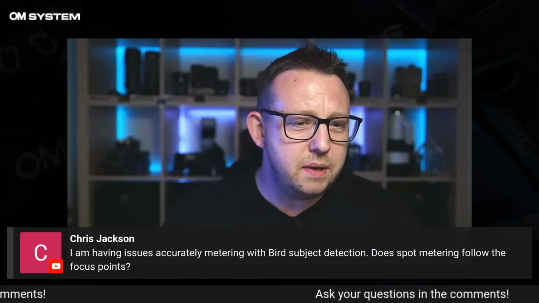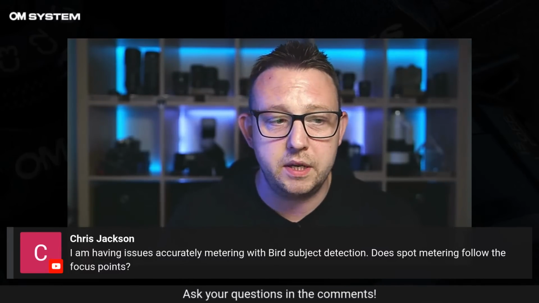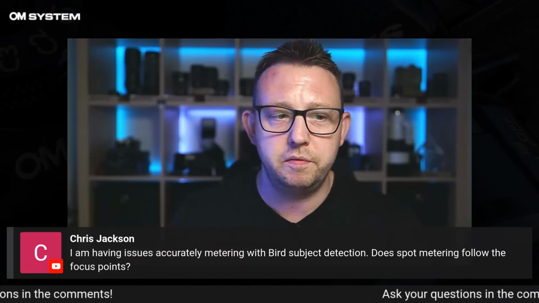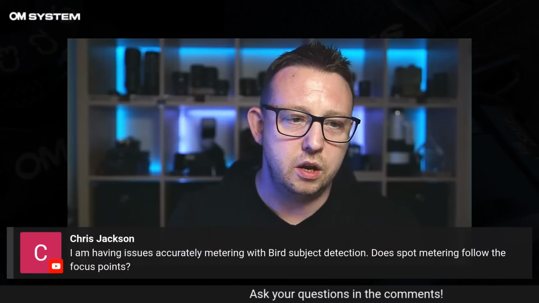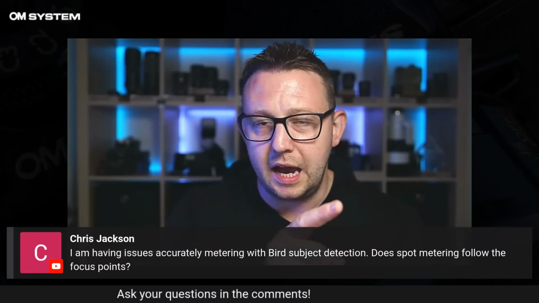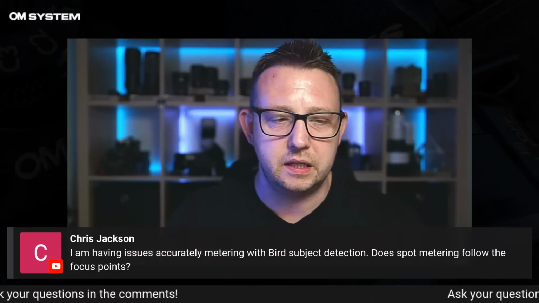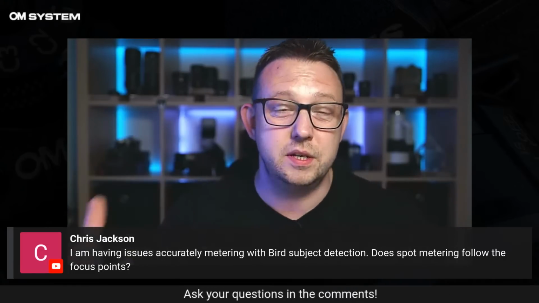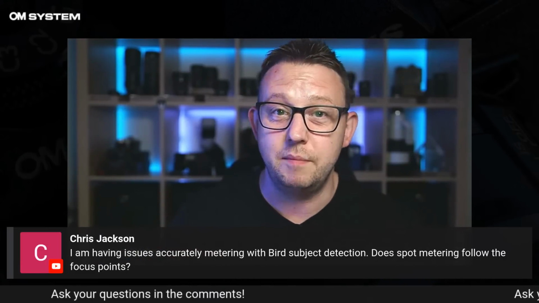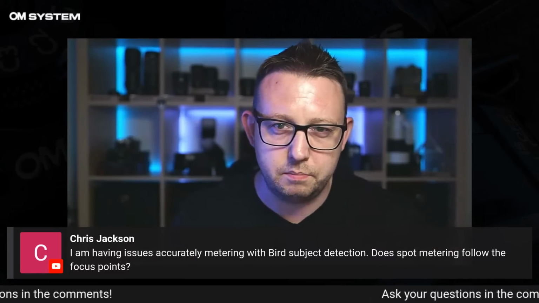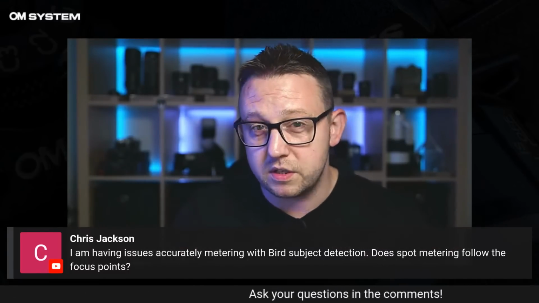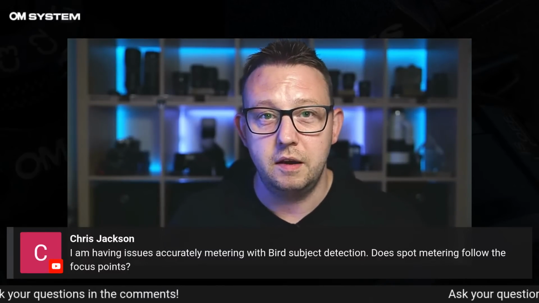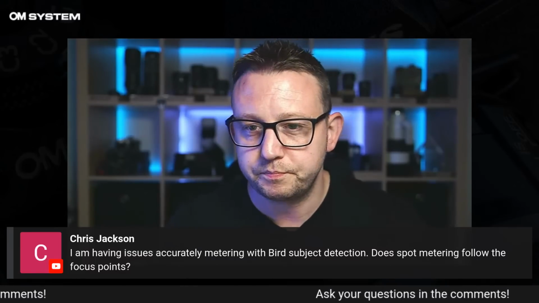Chris is having issues accurately metering with bird subject detection and wants to know if the spot metering follows the focus points. The spot metering in any of the cameras will only follow the single focus points. So in terms of it metering as a bird moves, it won't do that specifically. But you do have an option in the OM-1 for center weighted and ESP, or evaluative or average metering, to meter on every frame through the sequential burst. And I'll try and remember to pull that up when we look at the camera. But in terms of spot metering, which is very precise, we're not going to be following that through a sequence. It will spot from a single point only in that first frame.